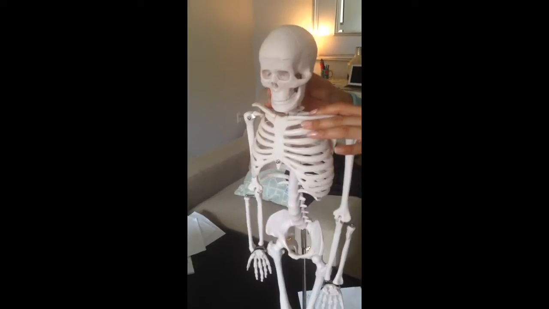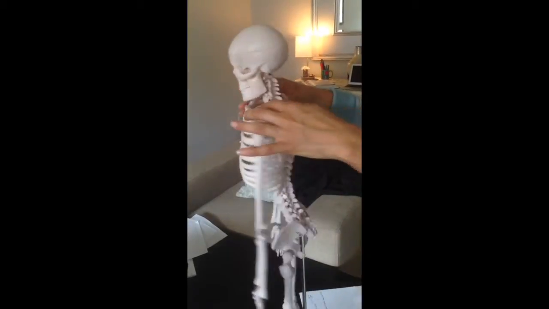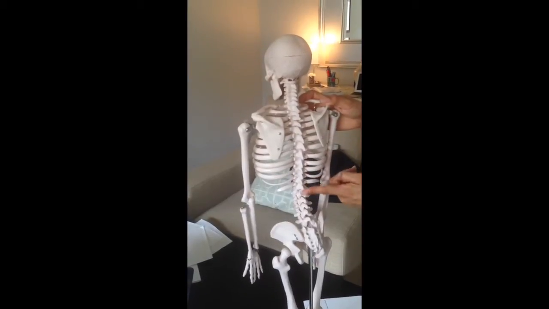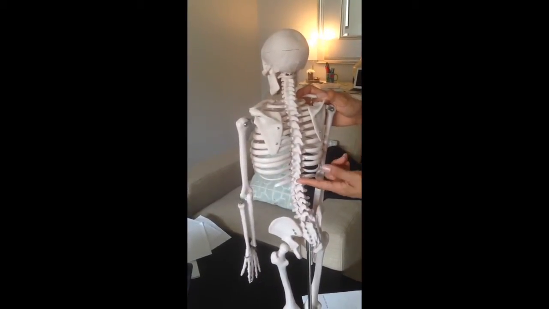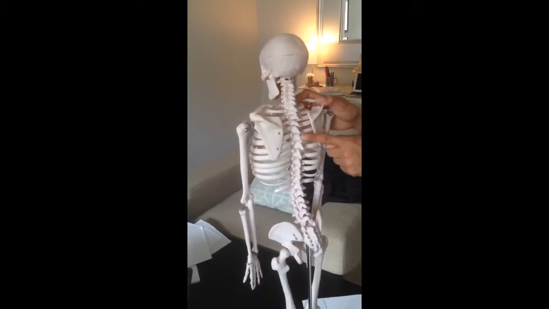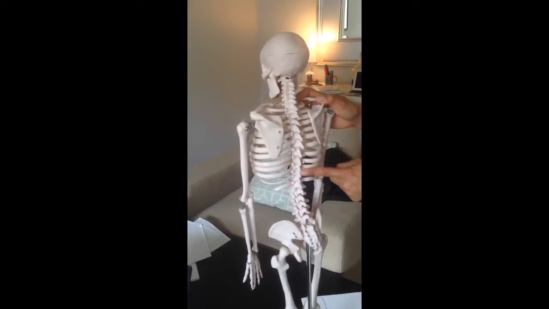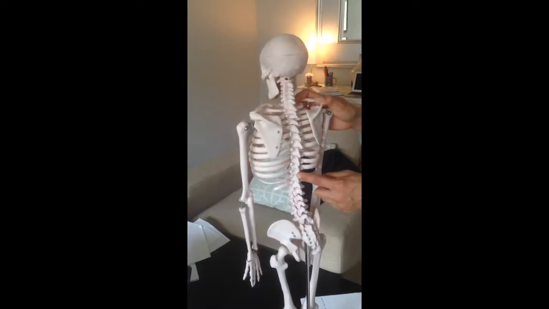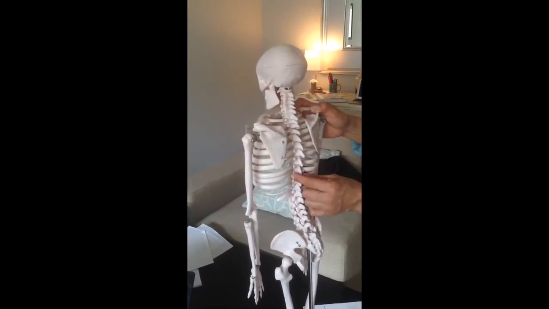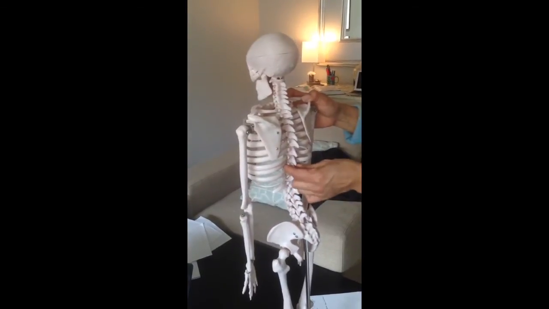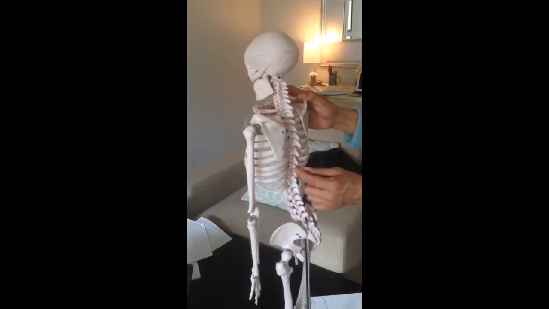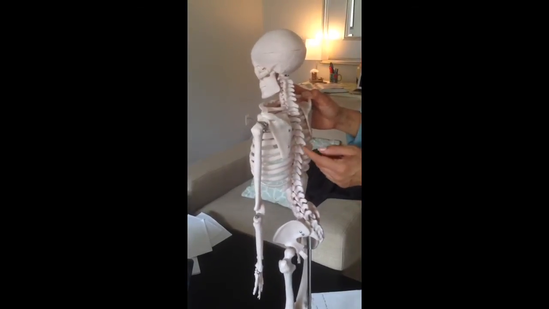Next is the thoracic vertebrae, which are T1 through T12, which are 12 bones. And to point out, the spinous process is these that are sticking out, the little bones that are sticking out. The intervertebral foramen is the hole in the vertebra, and the spinal nerves from the spinal cord are what pass through the intervertebral foramen.